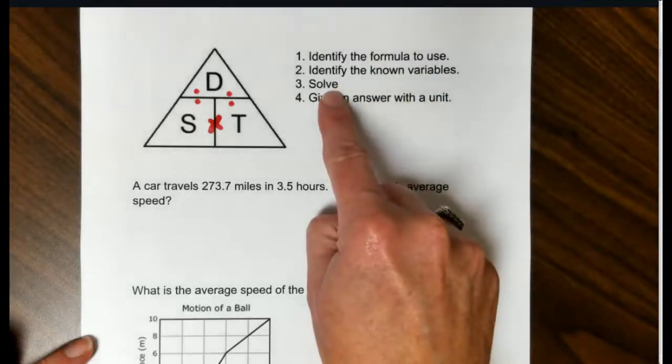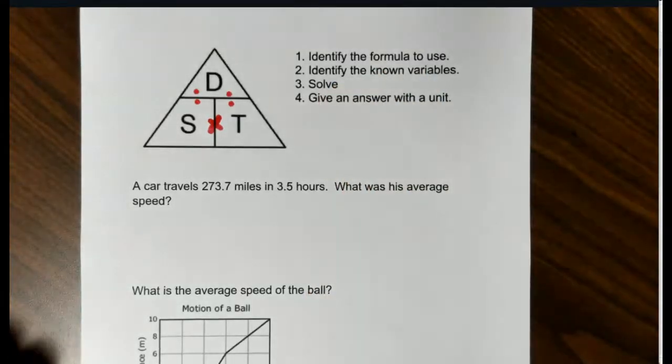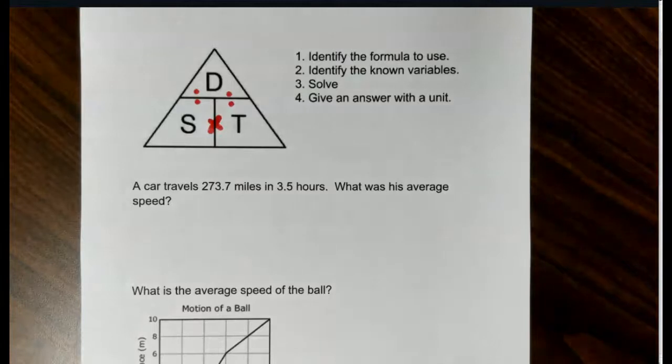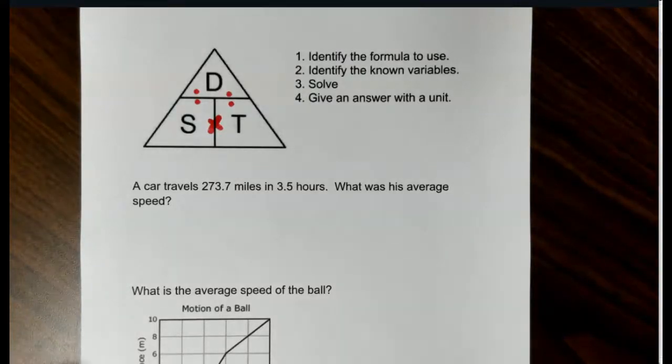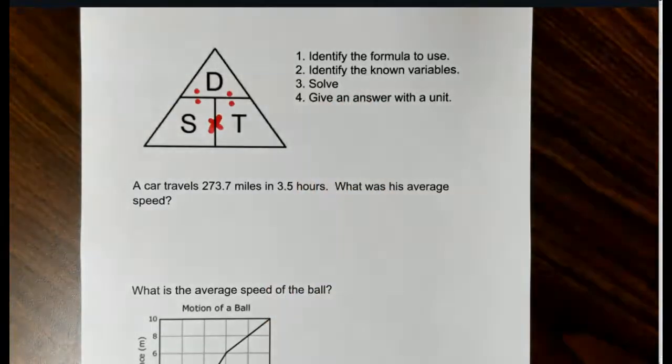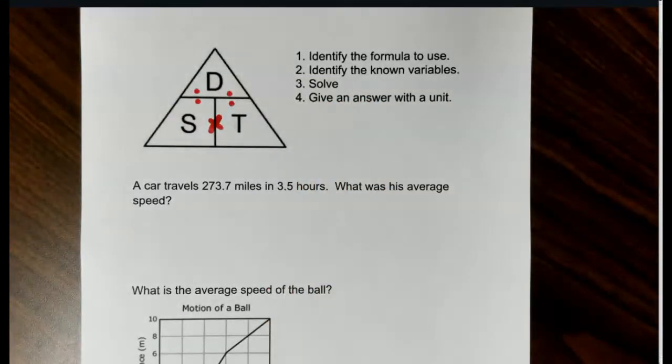Solve it using your calculator. I know many times you think you can do the math in your head, and that's great, but always double check yourself using a calculator. After you solve it, give an answer with units. So we're going to go through those steps and see what we end up with.